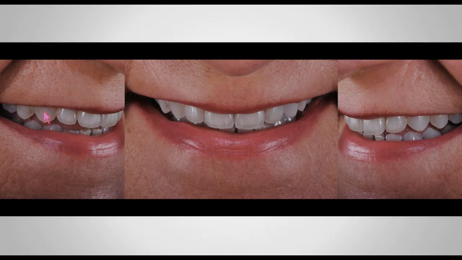And I want to show you something. This is the canine. This is the patient's natural canine. And look at the gray and the white and the little fracture lines, exactly the same things the lab tech was able to recreate. This is not me. This is the lab tech.